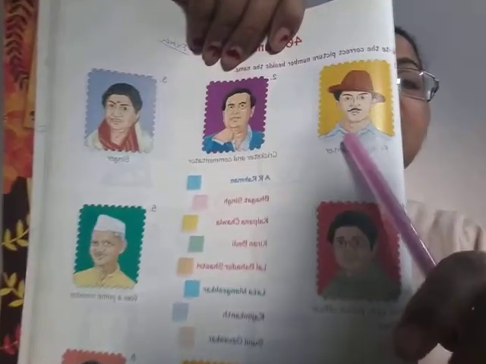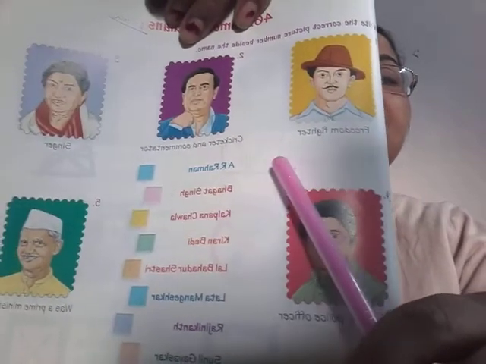Okay, now write the correct picture number beside the name. You will see a few pictures given here, 1 2 3 4 5 6 7 8. Eight pictures are given, and below them the field they are famous in is mentioned. For example, below this first picture you can see he is a freedom fighter.